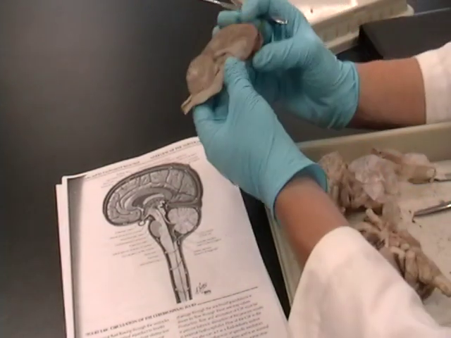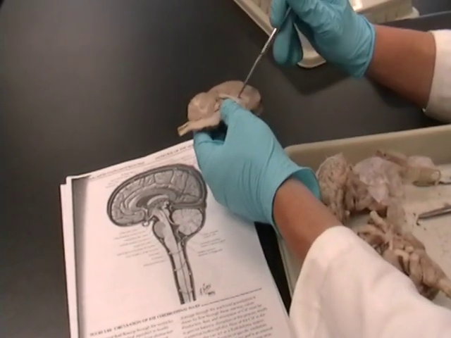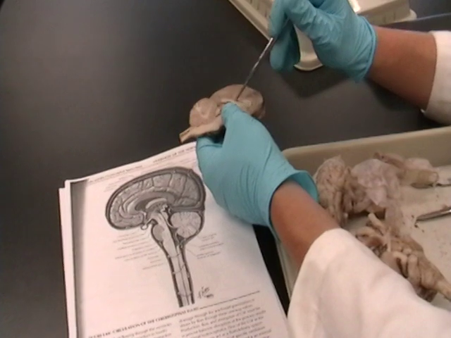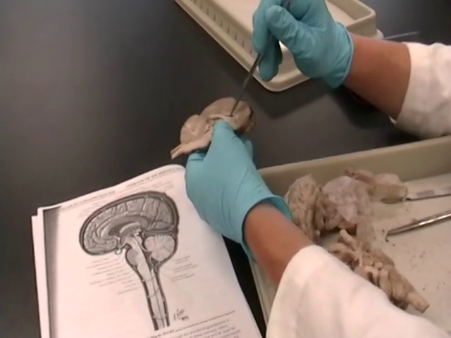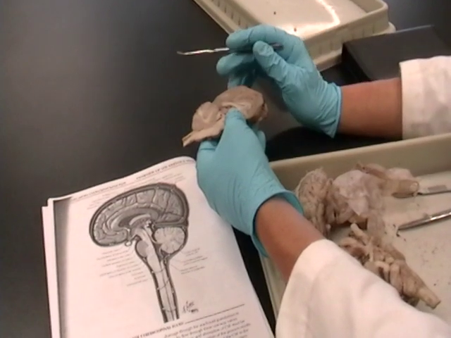And again, right here, you can also see the lateral ventricles, underneath the corpus callosum. And as we look at some other cuts of the brain, you will get to see the choroid plexus and the other ventricles from different perspectives and points of view.